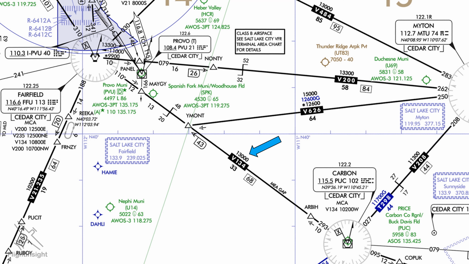Now, we know from looking at altitudes that the MEA, minimum en route altitude, guarantees us signal coverage along the entire route of flight. However, in some rare instances, there might be a gap in coverage along a segment of the route, and that's where an MEA gap will be called out, like this on the chart here.